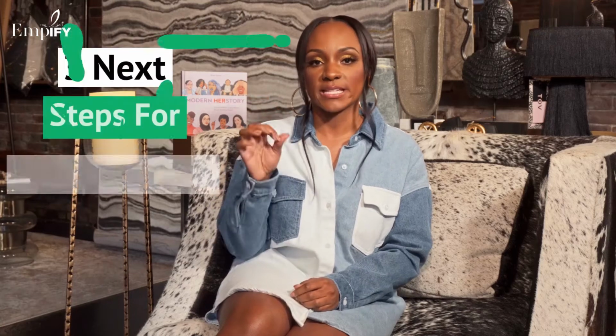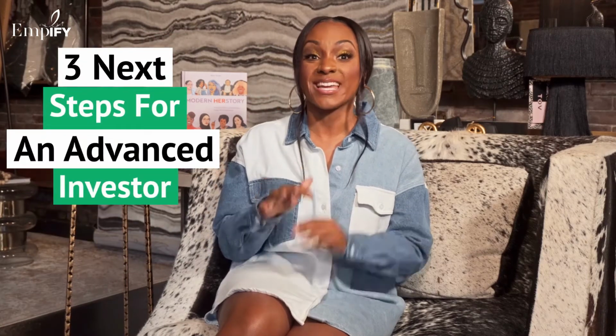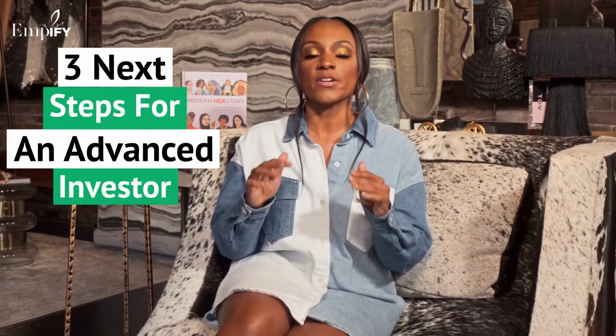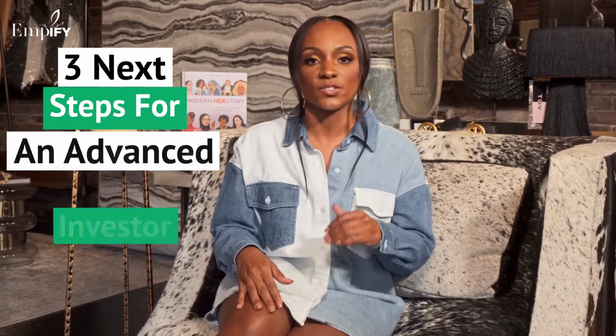These are the 3 next steps for an advanced investor. And when I say advanced investor, I mean the individual that has a brokerage account, has processed transactions, and they understand how the stock market works. You have jumped in the pool. You know how to swim, but now it's time to play in the deep end. Now it's time to use your investments with intention so that it aligns with your goals and puts you in a position to actually win financially.